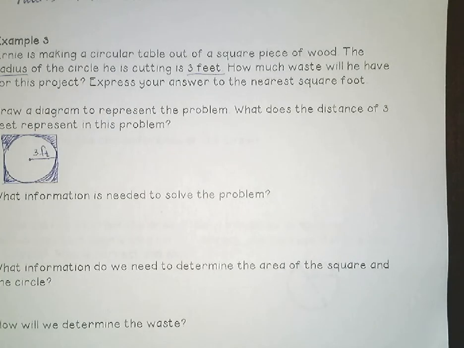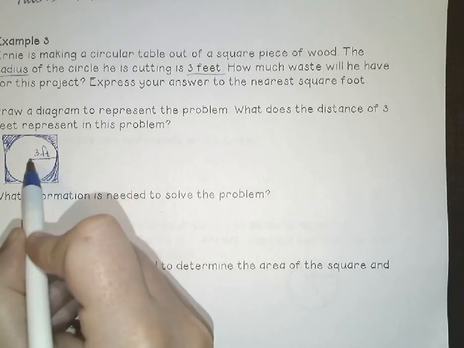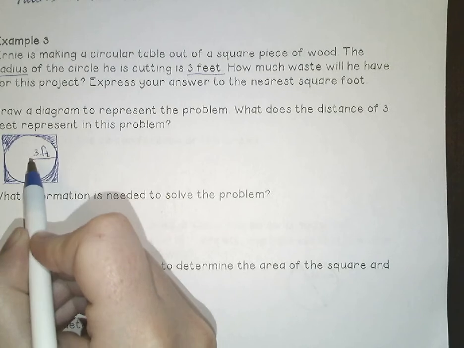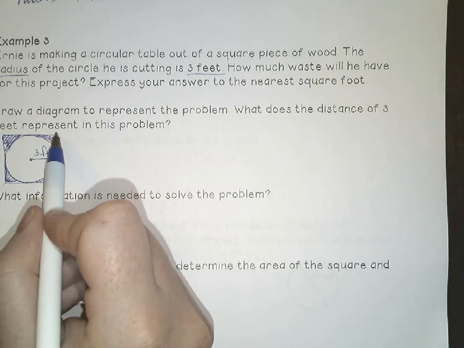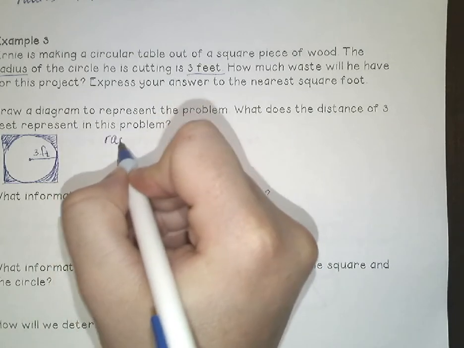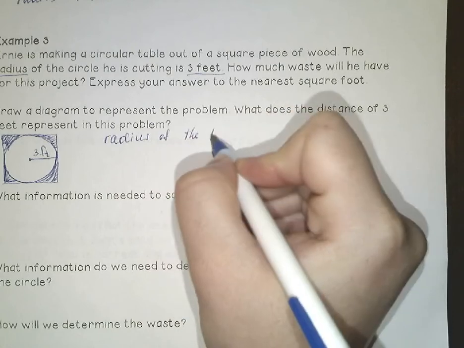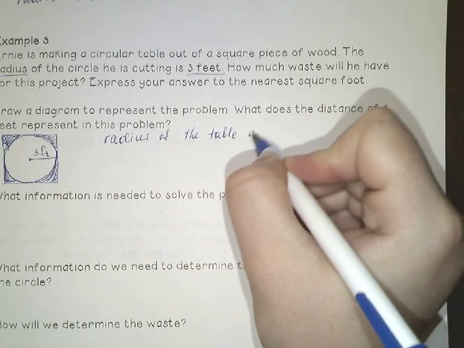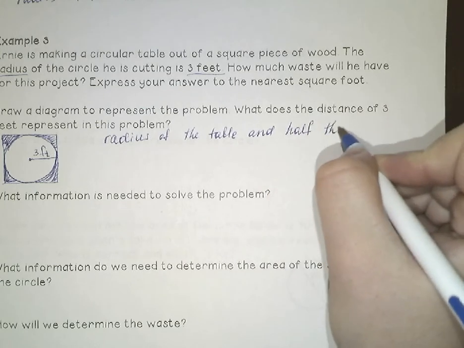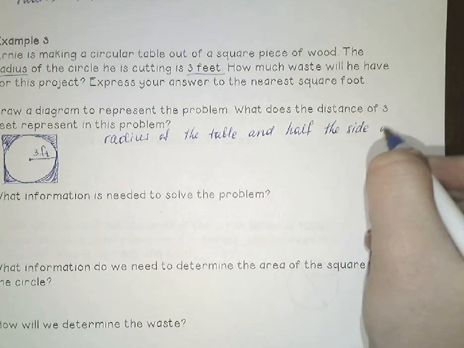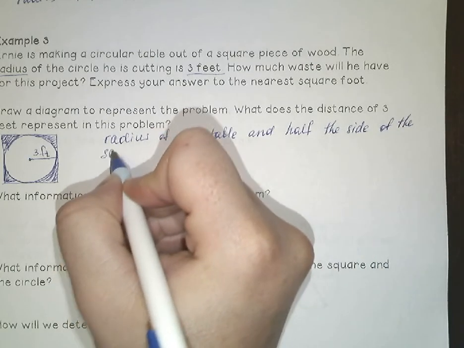The distance of 3 feet, what does it represent in this problem? That is the radius, or it's also half the side of the square, isn't it? We can say a radius of the table and half the side of the square.